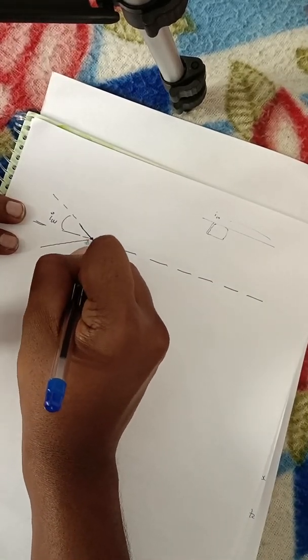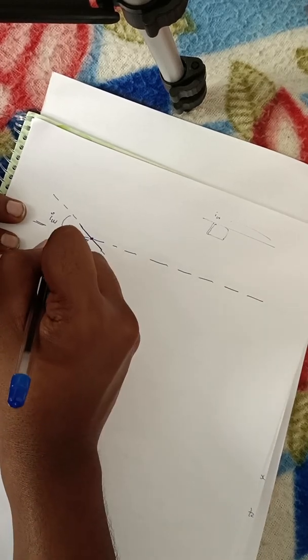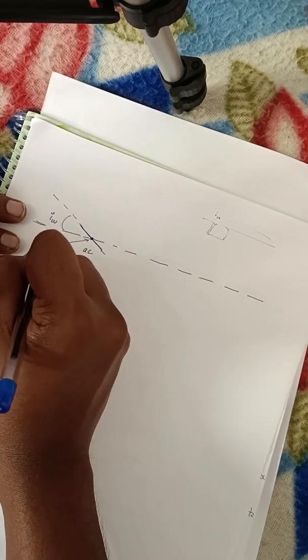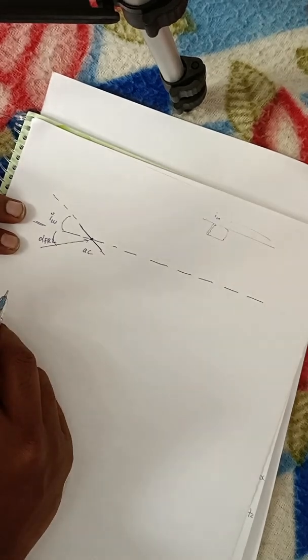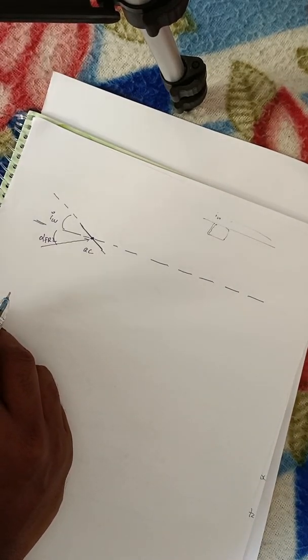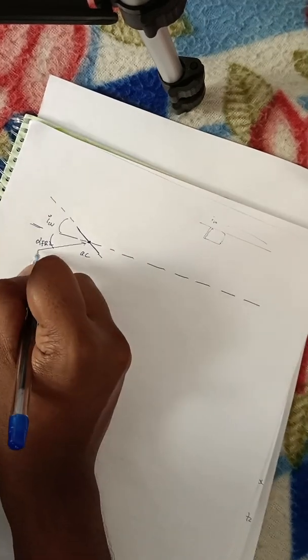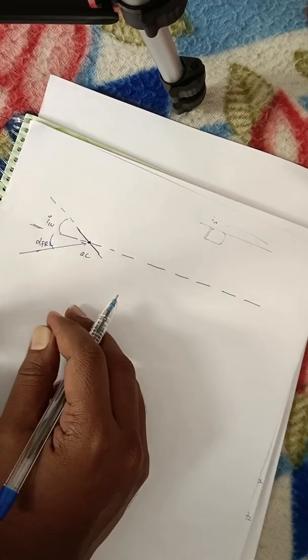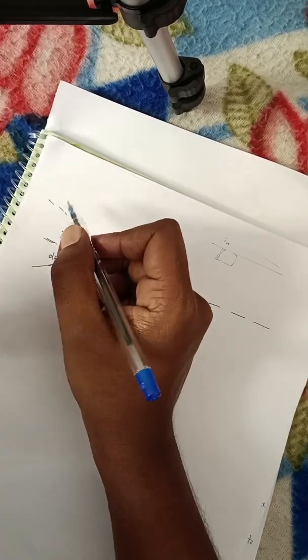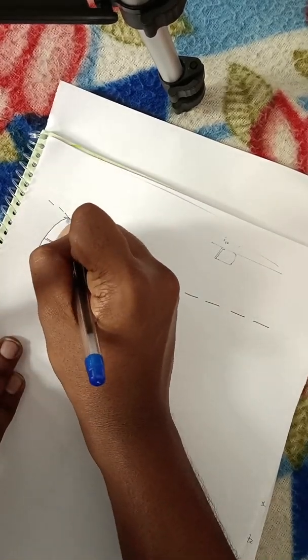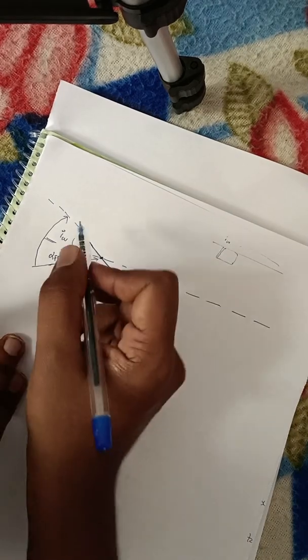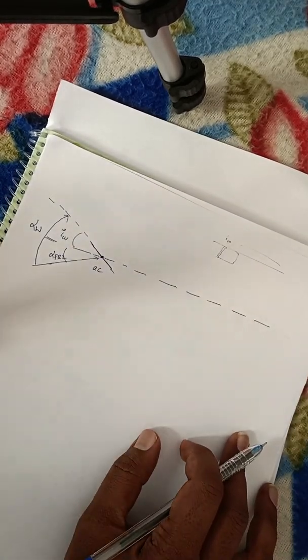Now consider a velocity. This is the free stream. It makes alpha FRL with the fuselage reference line. Then what is the angle of attack? The angle of attack will be alpha W. What is angle of attack? Angle of attack is nothing but the angle between the chord line and the free stream. This is the angle of attack, alpha W. Am I right?